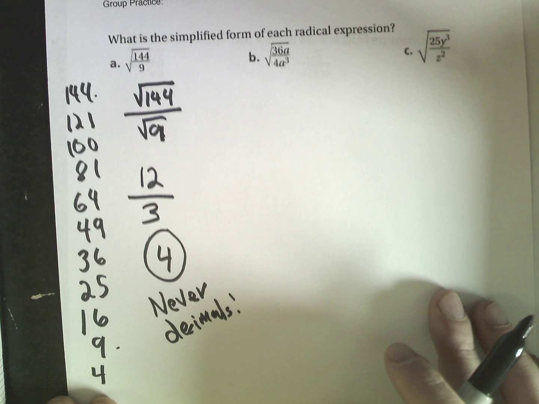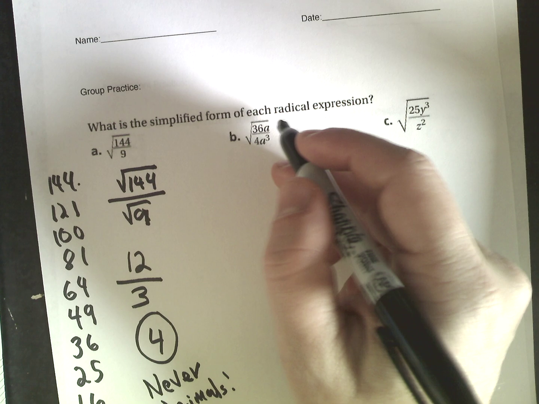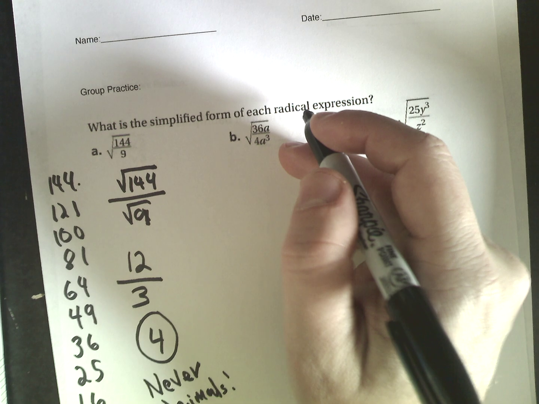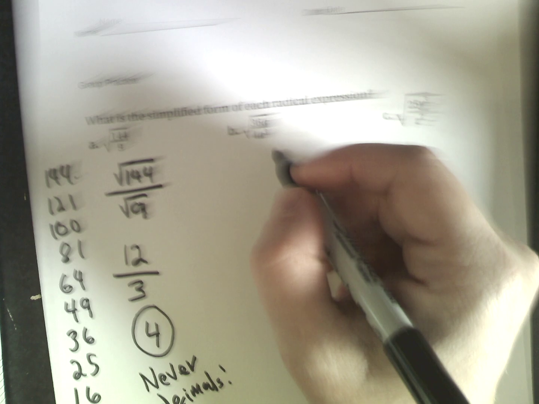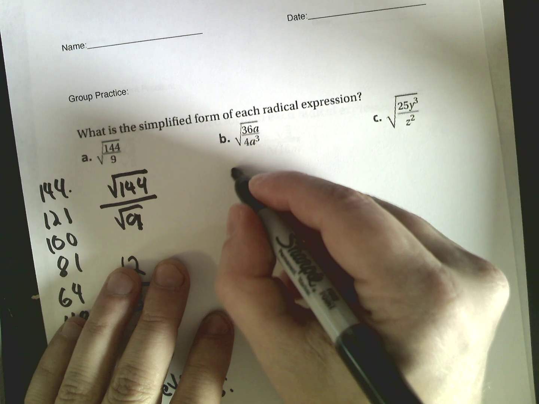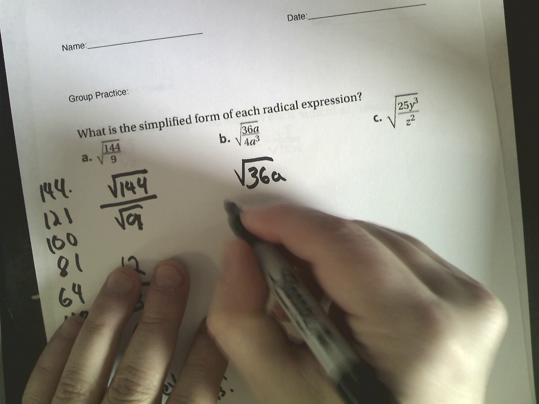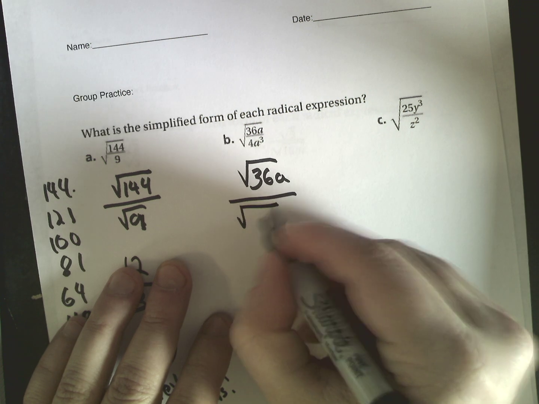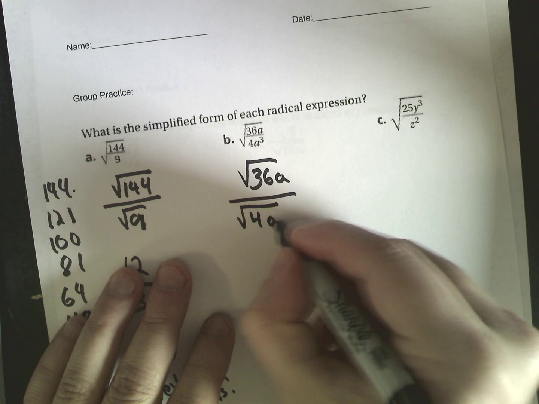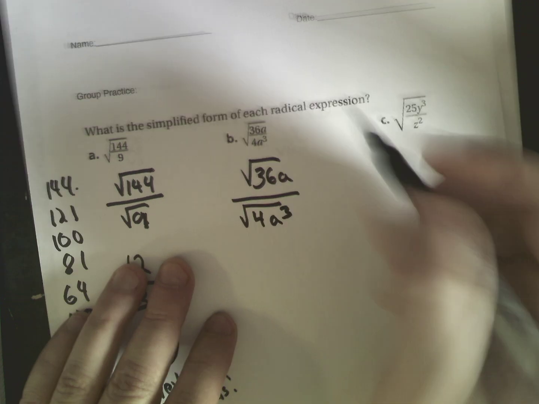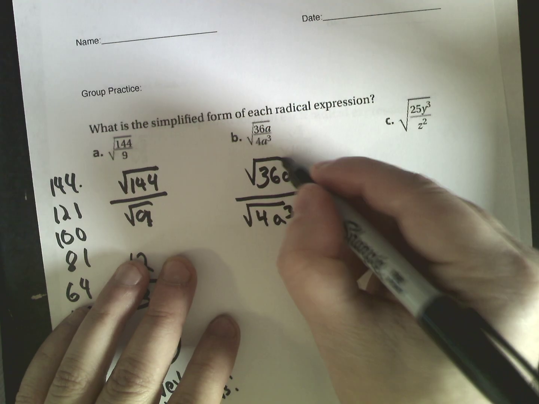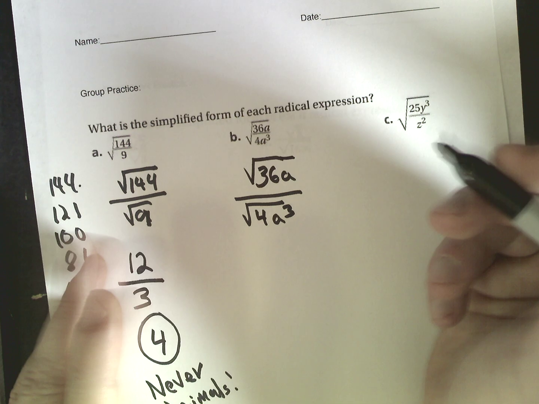Okay. All right, so let's start this next one. With B, same problem. It's really 2 different problems. I'm going to look at them this way. Square root of 36a and square root of 4a cubed. Instead of writing the 1 big, I write the 2 little ones. I'm just going to solve for these, pretending it's 2 separate problems.